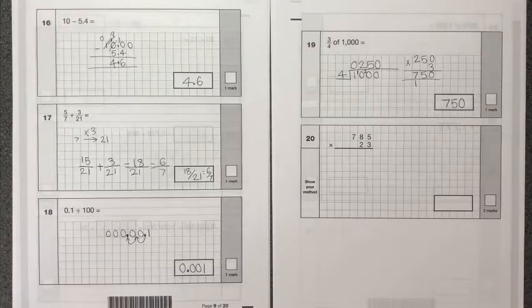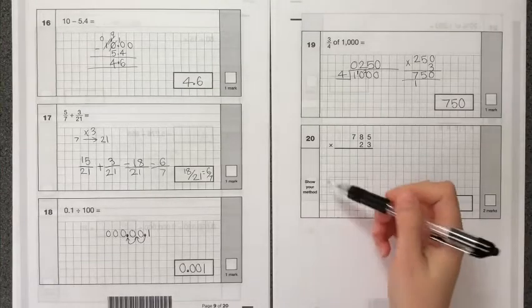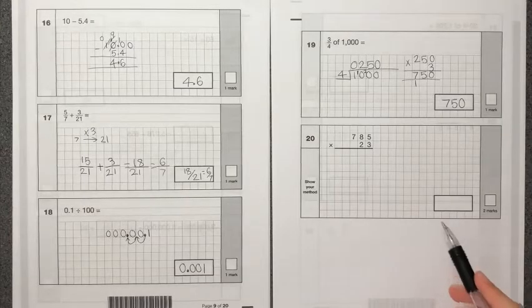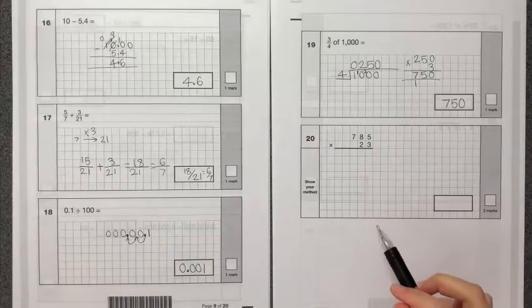Question 20. We can see that down here they have written show your method. This is because this question is worth 2 marks. Even if you don't get the answer correct, you can still get marks for working out. So please, please, please make sure that you show all of your working out on all questions, not just this one, but all of them.